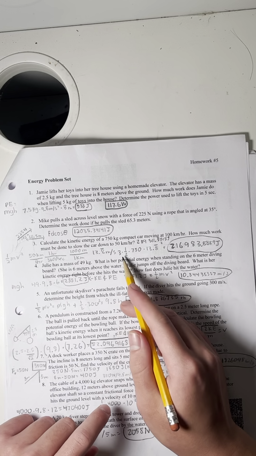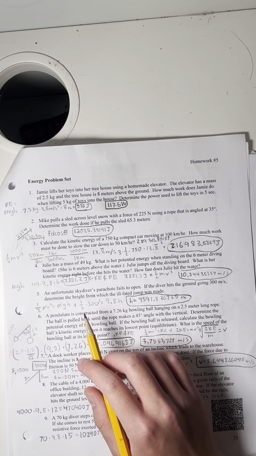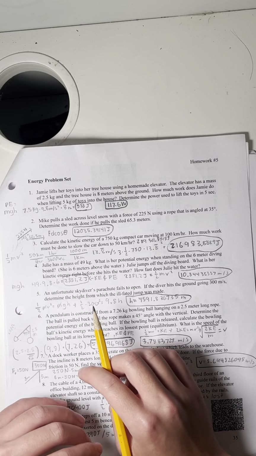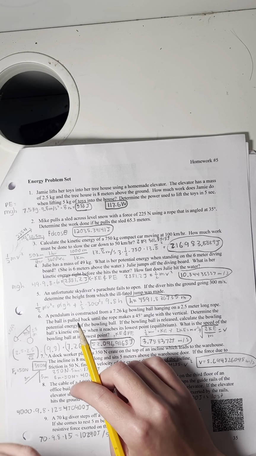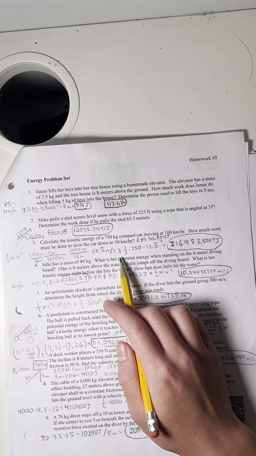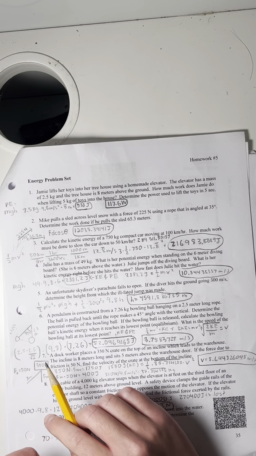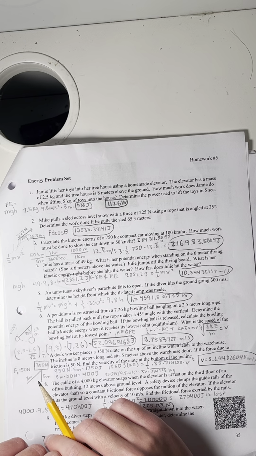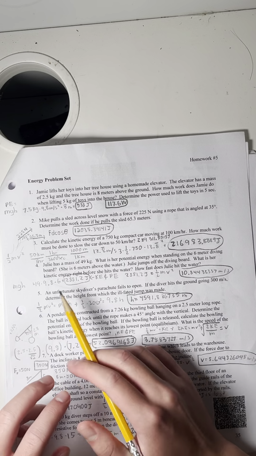And the reason why it's times 3 is because if you think about it, 100 kilometers an hour, that's double that. So it's 4 times. And so 4 minus 1 is just 3. So that's why it's 3 times half times 750 times 13.8 squared. And that's it for number 3.